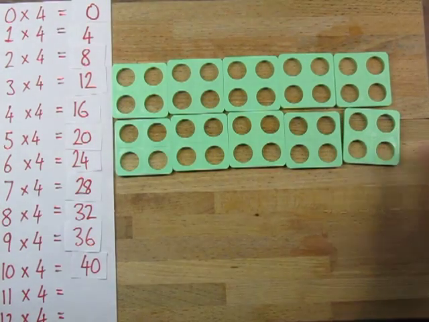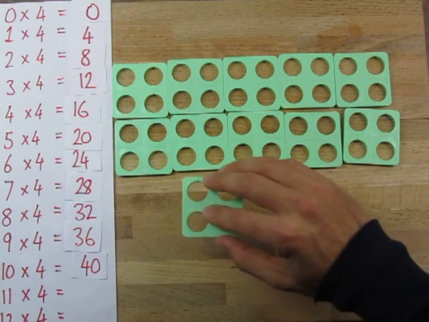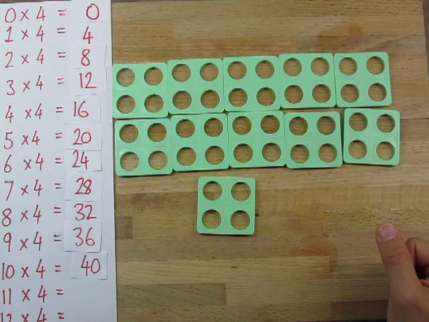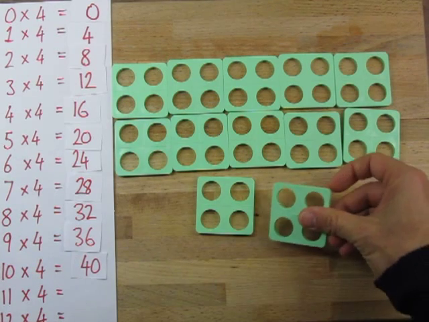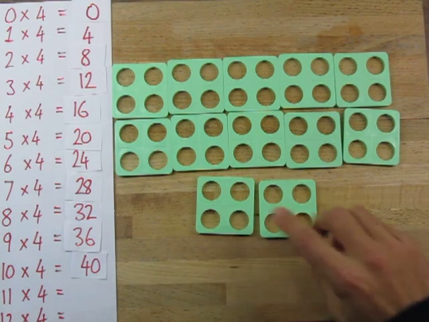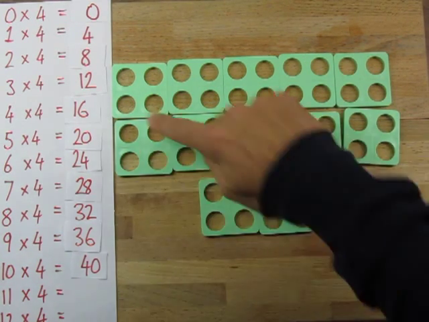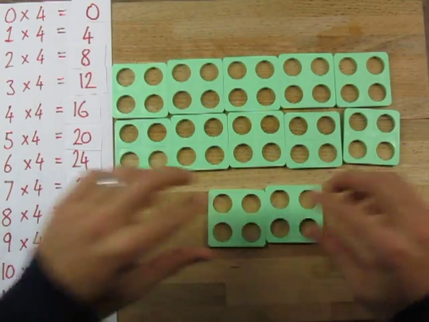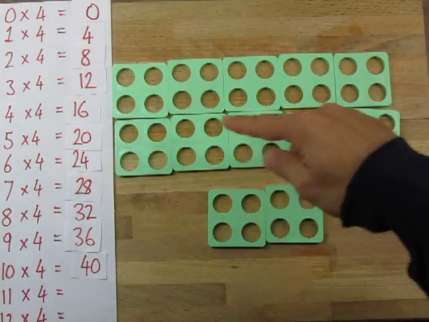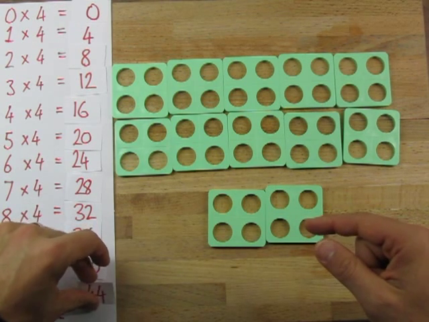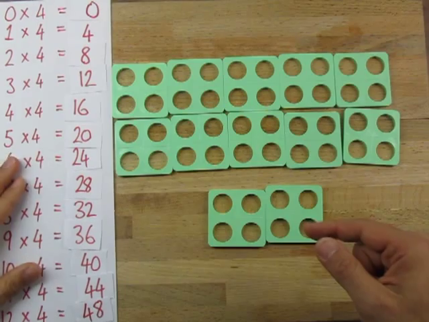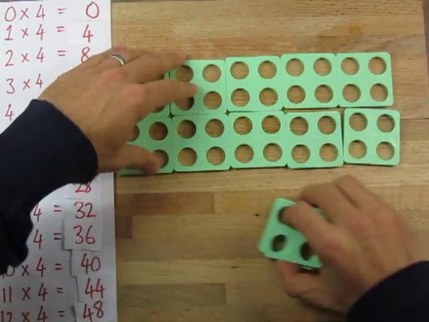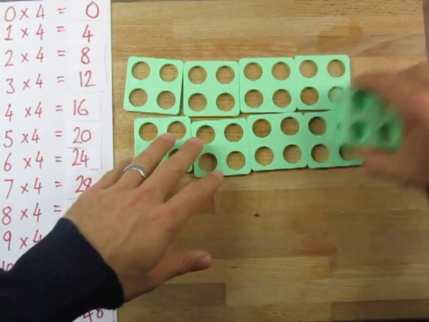I can also use it to help us work out what 11 times 4 is. There you go. Just add an extra 4. And in fact, I can also use it to help us work out what 12 times 4 is by adding yet another 4. So take 10 times 4 and then add 2 lots of 4 on. You'll get the answer to 12 times 4. Okay, easy.